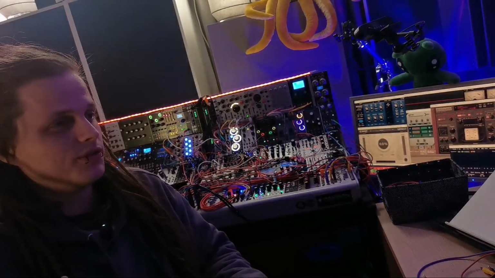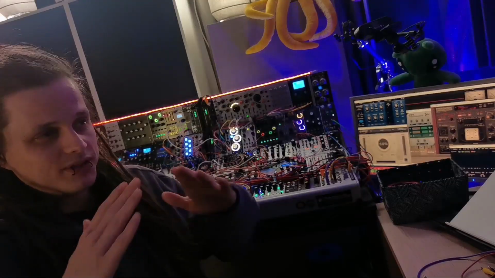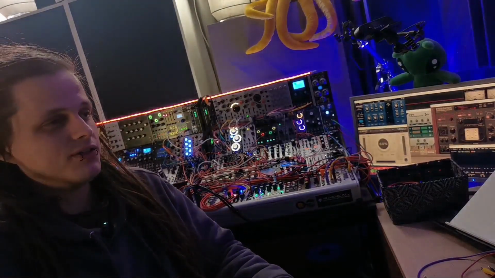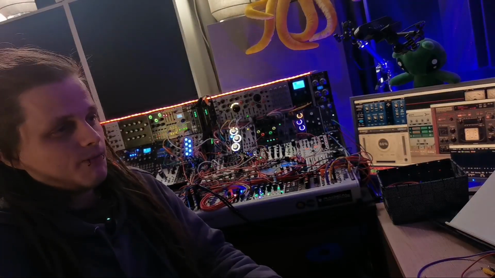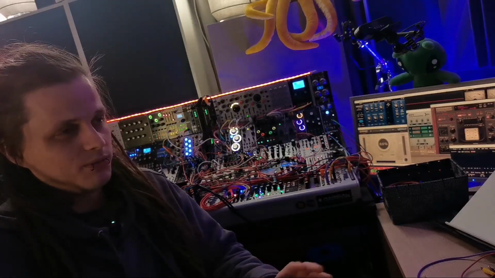Is it saw up, saw down? Is the saw slightly bent in, slightly exponential? Is it linear? This makes the timbre and the sound, and this you access with utility, with basic stuff, but with nothing that is really crazy in modular world.